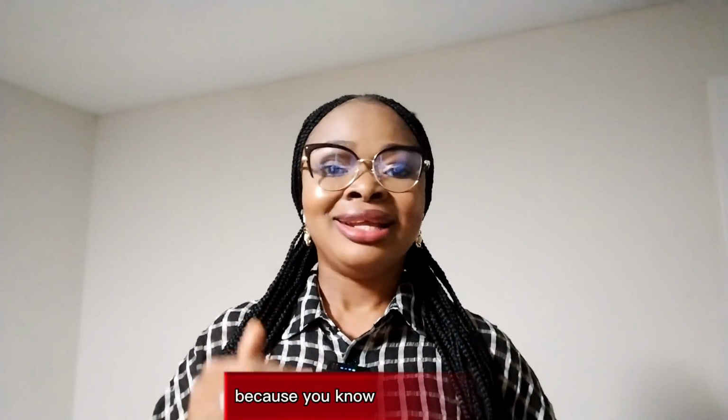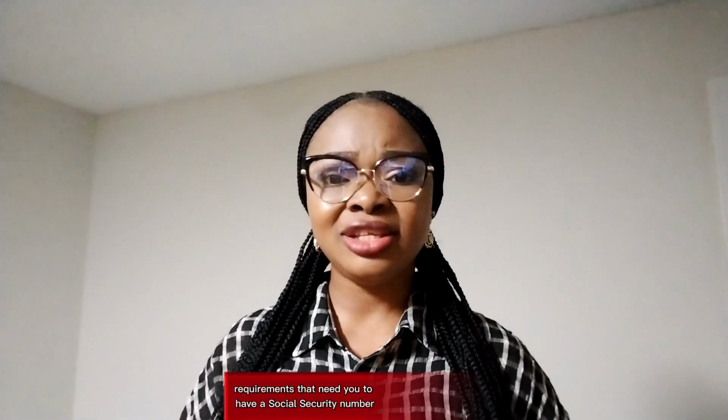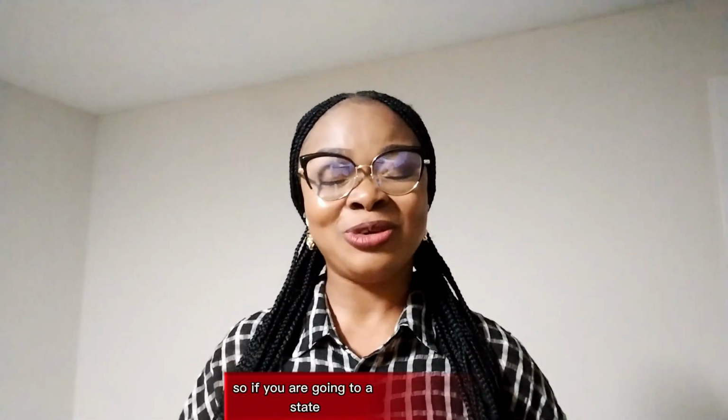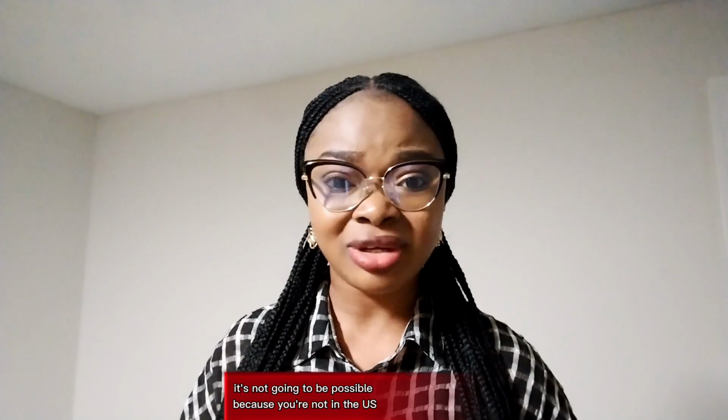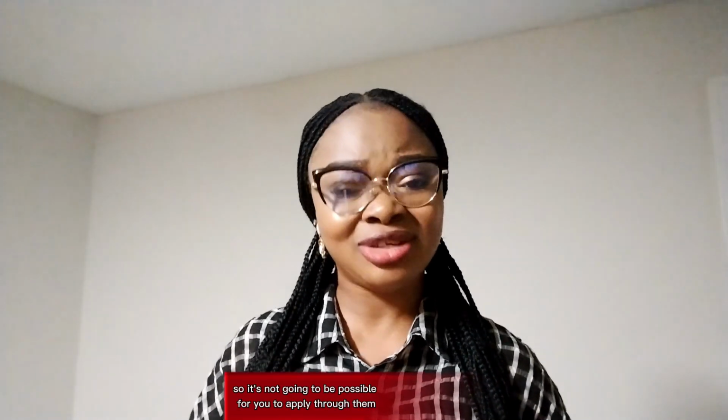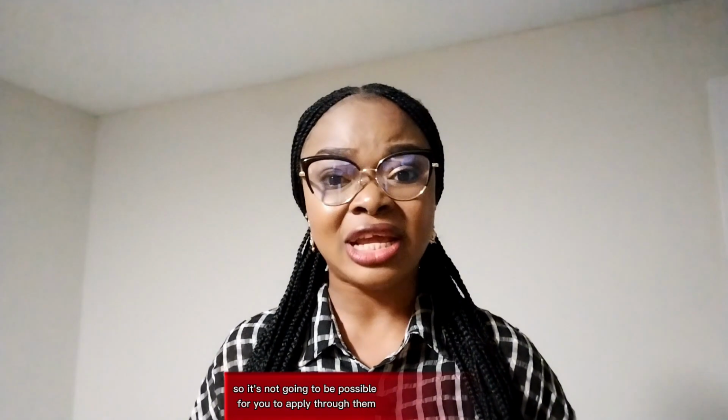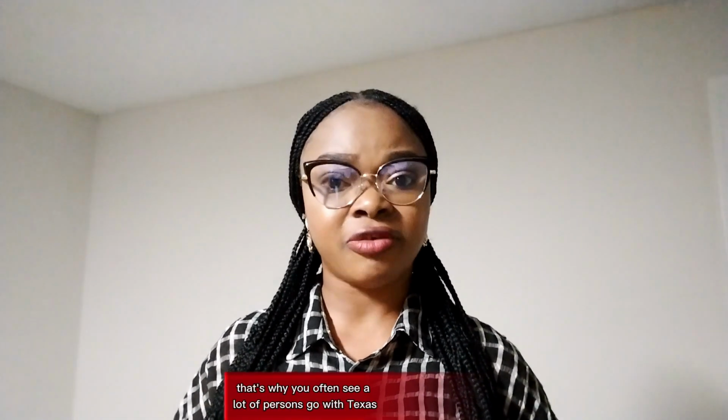Now this part is actually very important because there are some state board requirements that need you to have a social security number. Now you can't get a social security number if you're not in the US. And remember, you want to write NCLEX for you to be in the US. So if you are going to a state that is requiring you to have a social security number, it's not going to be possible because you're not in the US. So it's not going to be possible for you to apply through them to write NCLEX. That's why you often see a lot of persons go with Texas Board of Nursing, because they do not require you to have a social security number. It's not one of their requirements.